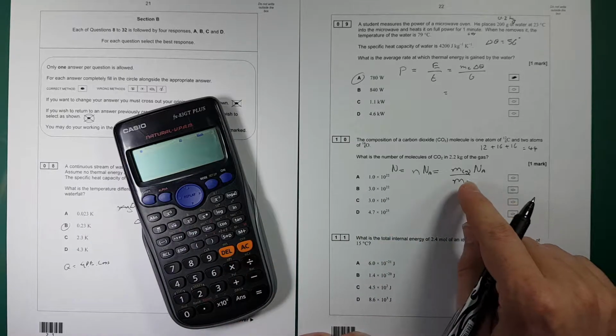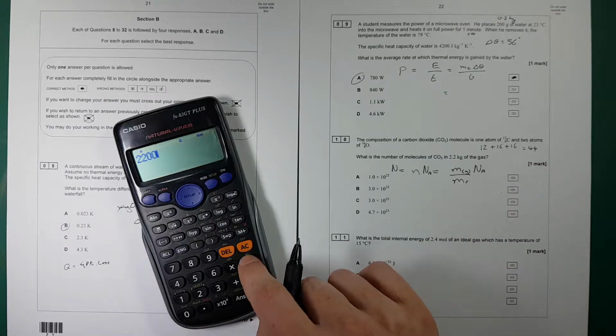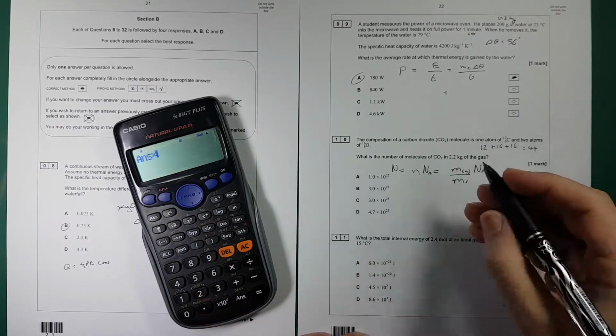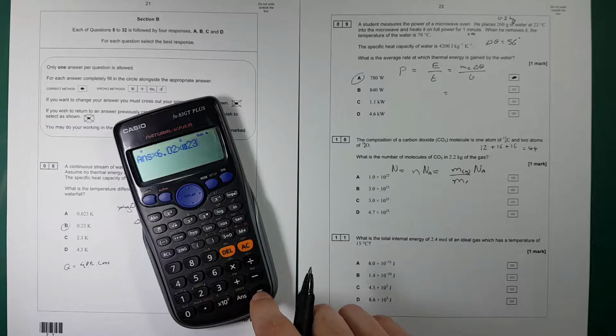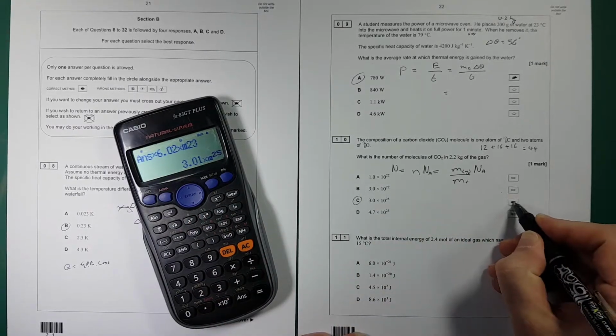So mass in grams, 2,200 divided by 44 gives us 50 moles. Then we need to times that by Avogadro's number, which is 6.02 times 10 to the 23, which gives us 3 times 10 to the 25, so it's C there.